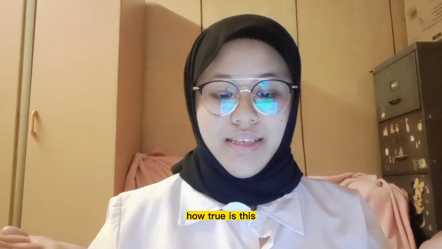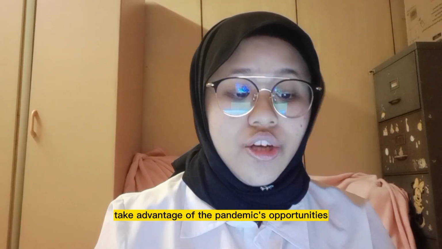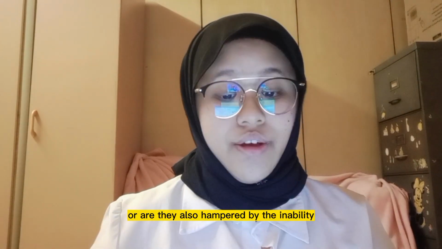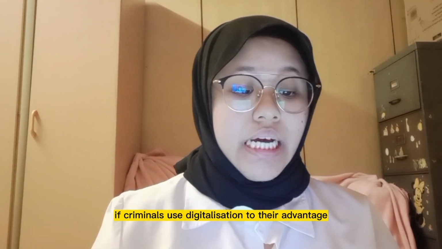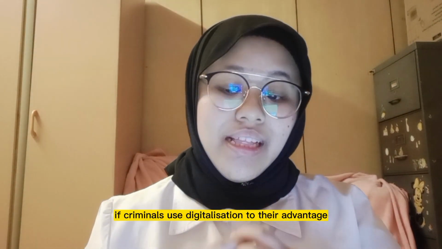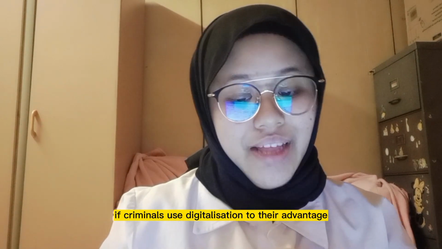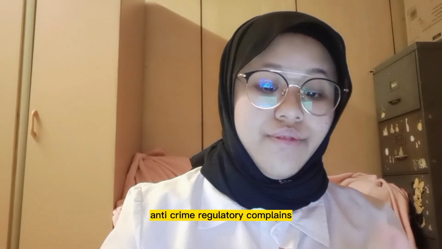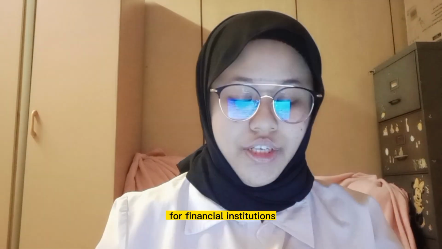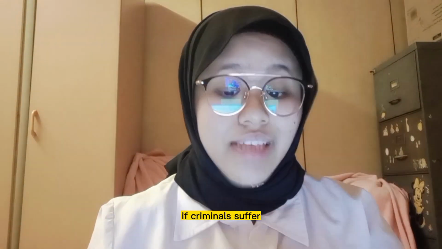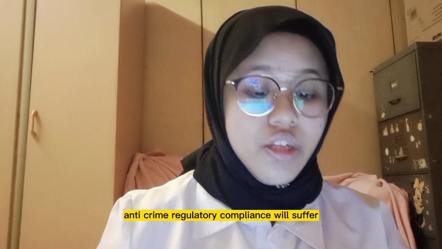How true is this? Do criminals take advantage of the pandemic's opportunities? Or are they also hampered by the inability to commit crimes? If criminals use digitalization to their advantage, anti-crime regulatory compliance will be difficult for financial institutions. If criminals suffer, anti-crime regulatory compliance will suffer.